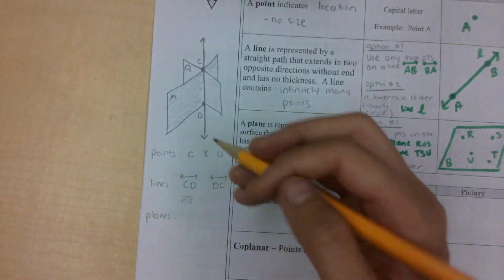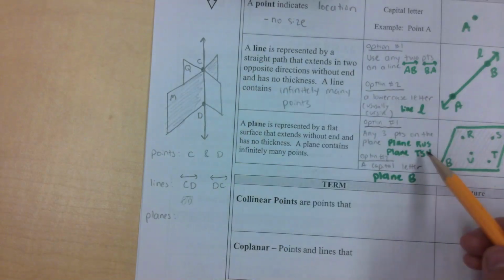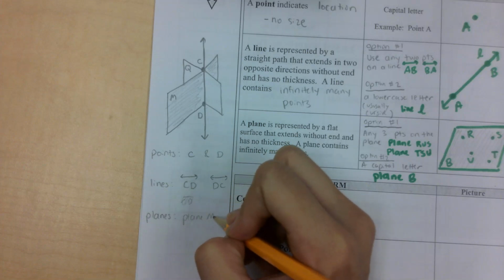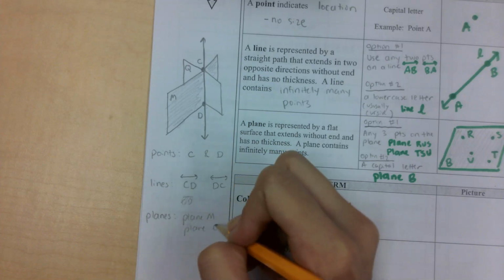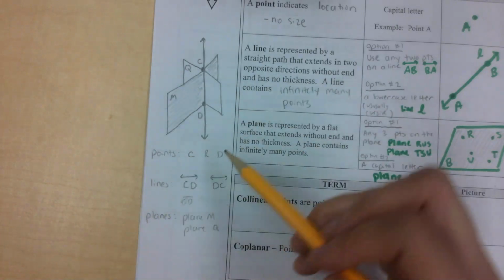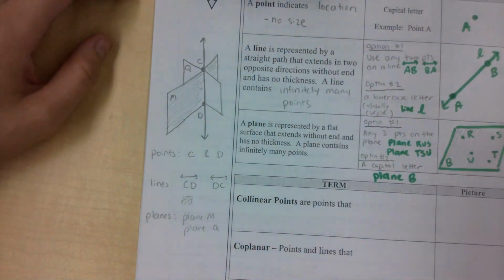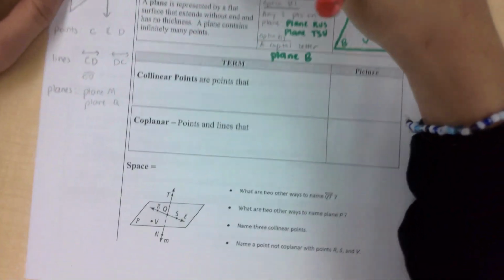And then planes, they didn't give us enough points, but they did just label it for us. So we have plane M, and we have plane Q. So hopefully from this drawing, you could distinguish the difference between points, lines, and planes. And we're going to go back to some more new vocab.